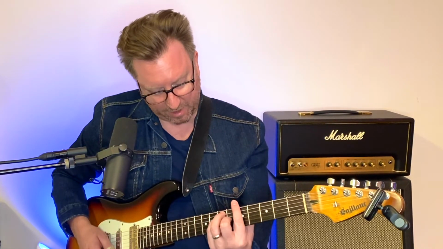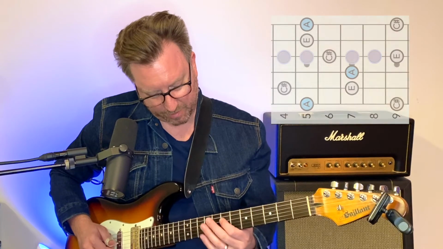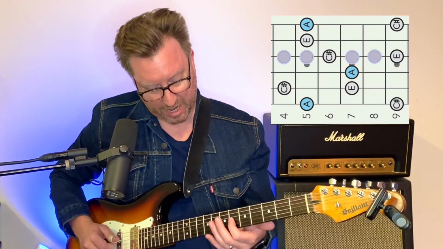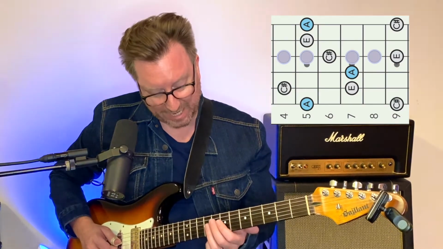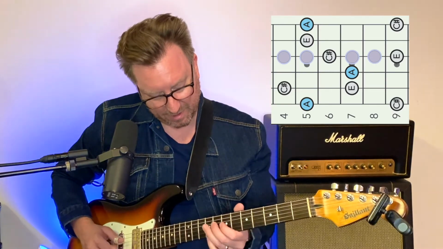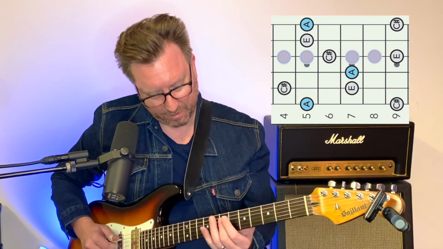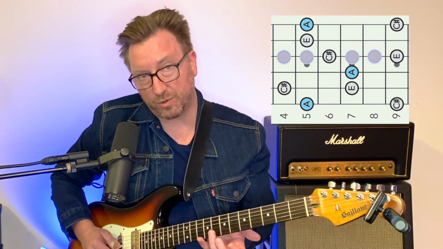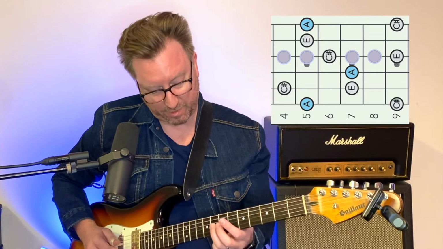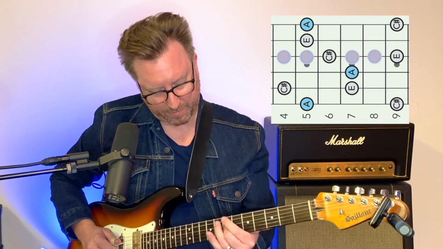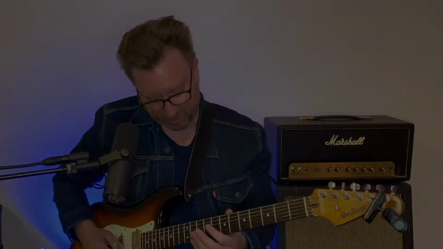Okay, so if you now have all of those options, the main thing is focusing on resolving to the root. So if we're playing in A, and I know I have the 3rd, I know I have the 5th, I can start making some lines. But we're doing a little walk, we're doing a half-step trick and chromaticism. We're just walking down. That's got a little flavor to it.